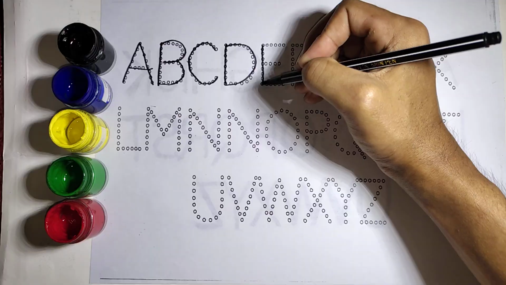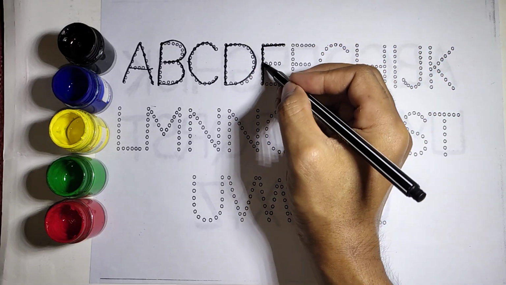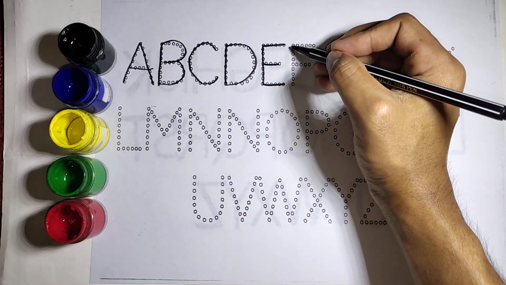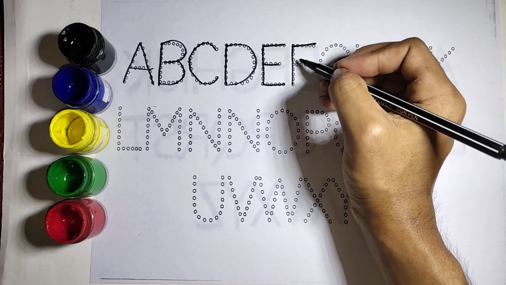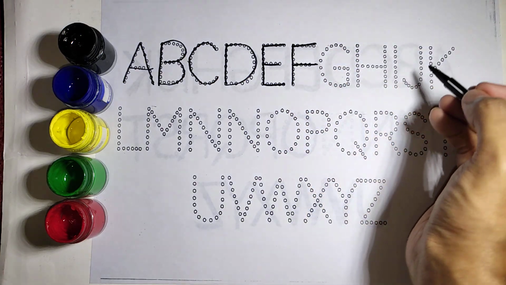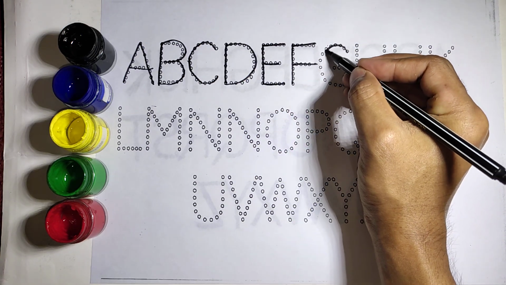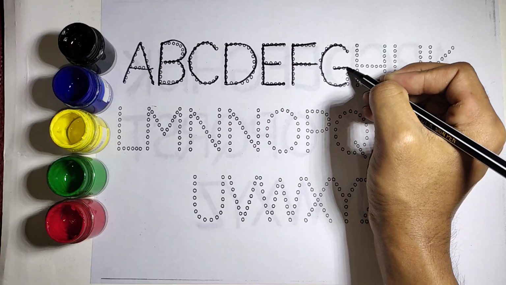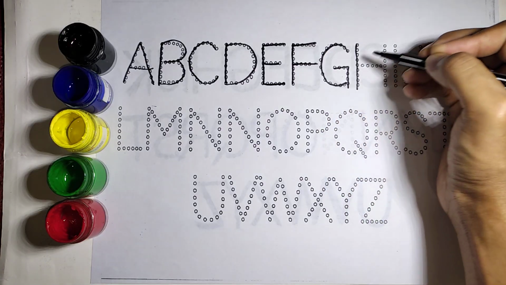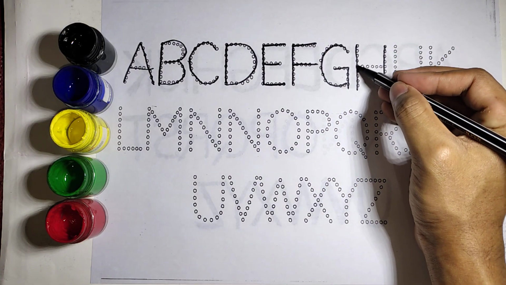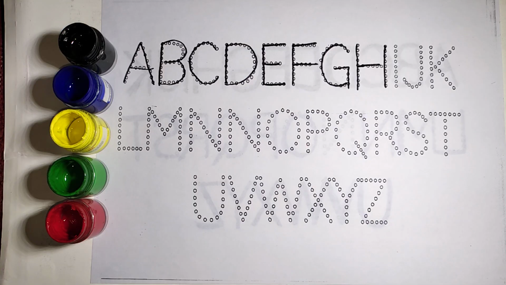Kids, now we draw E. The next one is F. F for fish, F for fan. Now we draw G. G for God. Kids, now we draw the alphabet of H. And the next one is I.